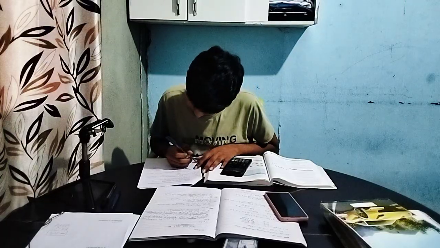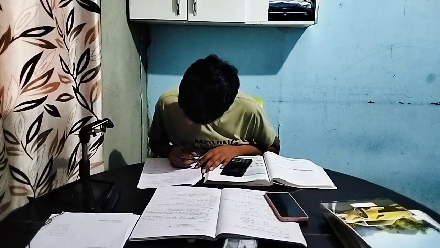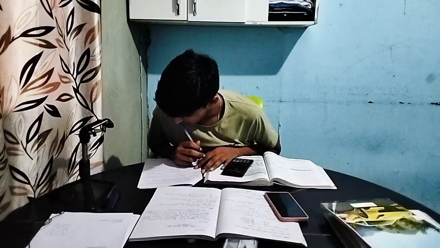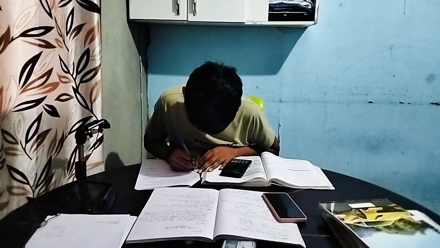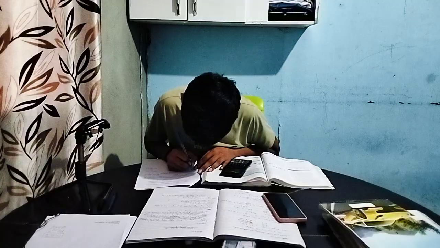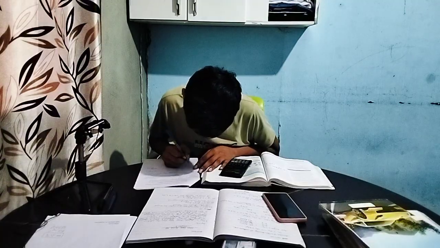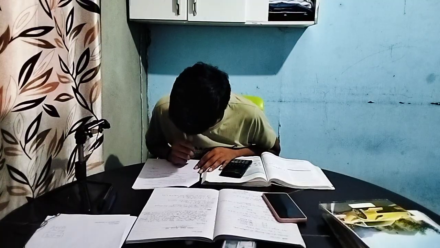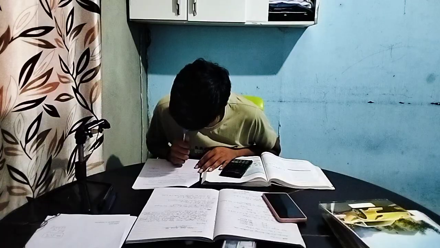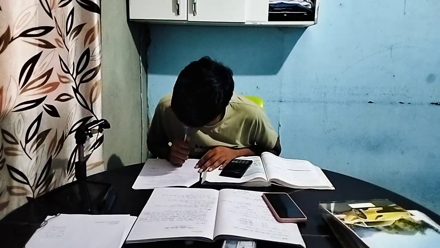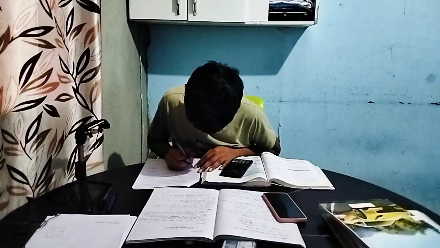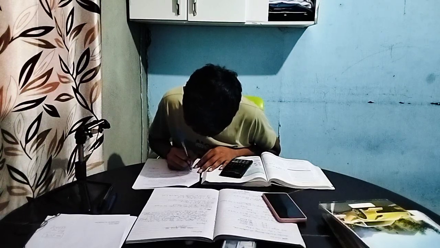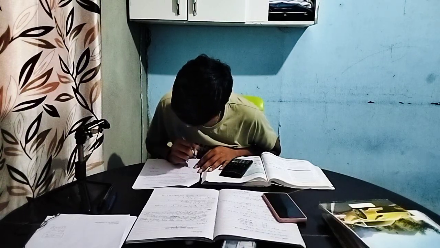Second point, calculate the concentration of adenine in moles per volume. Okay, concentration equals mole over volume. What was the mole for? Okay, mole is equal to 0.0000675.